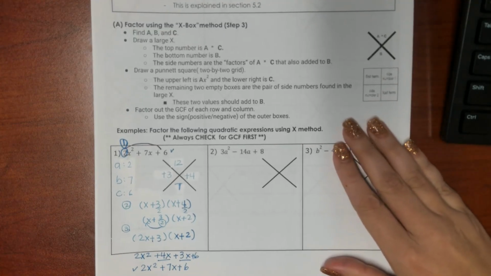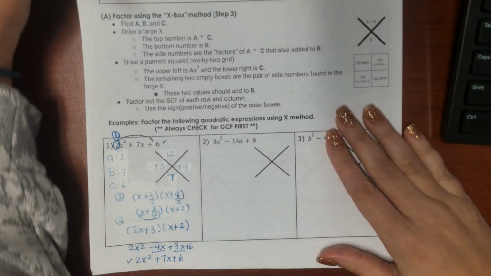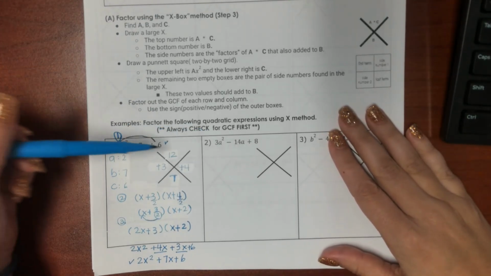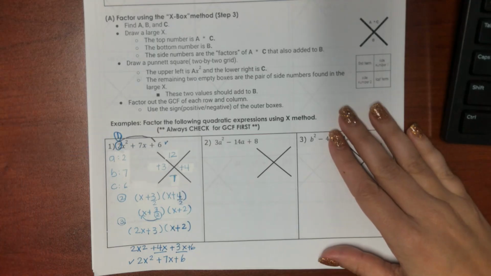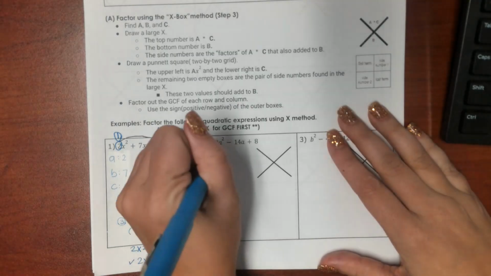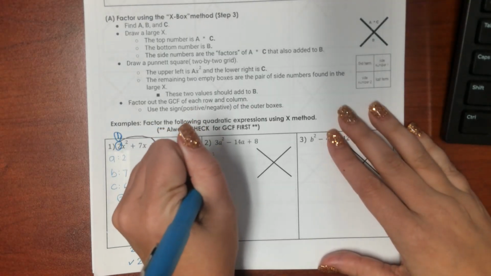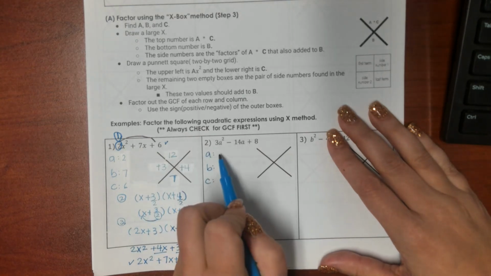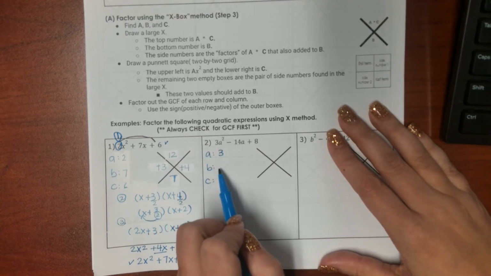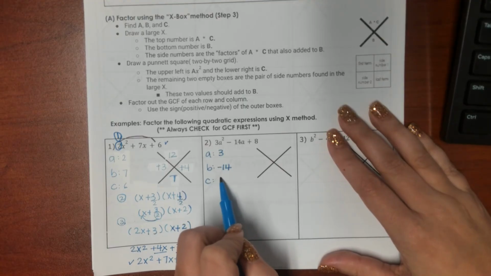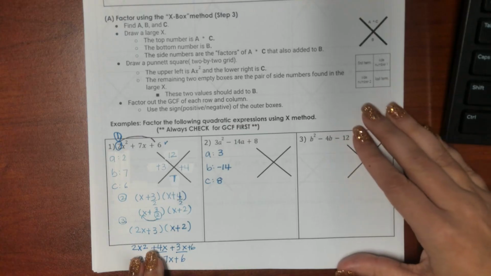On number 2, the first thing we want to do is we always check for our GCF. I didn't mention that on the first one, but we did not have a GCF that we could pull out to make this easier. On number 2, I also don't have a GCF. So the first thing I'm going to do is identify my A, my B, and my C values. My A value is equal to a positive 3, B is equal to a negative 14, and my C value is equal to a positive 8.